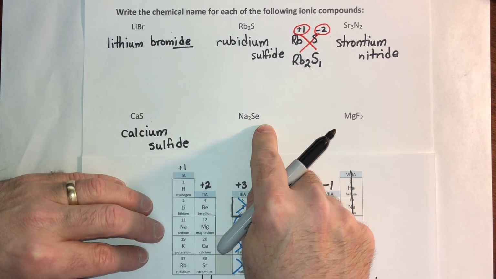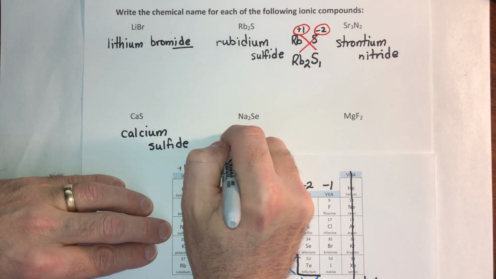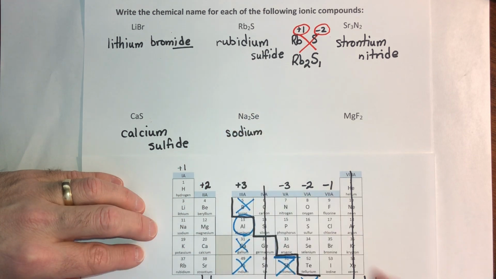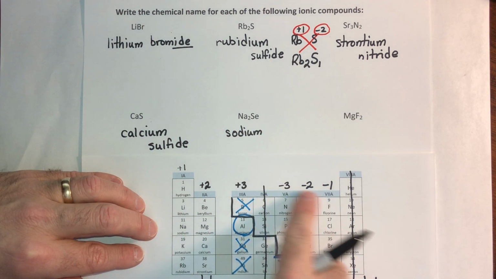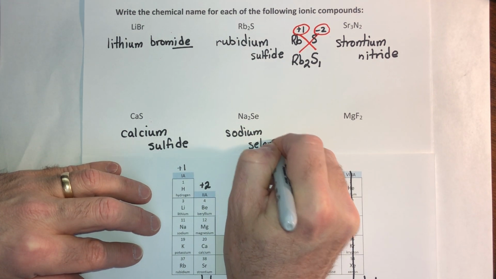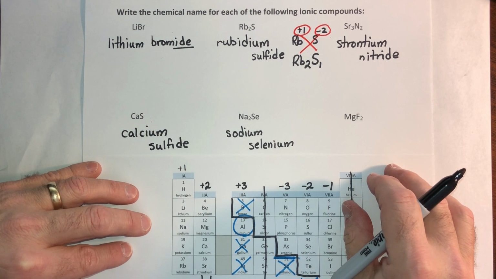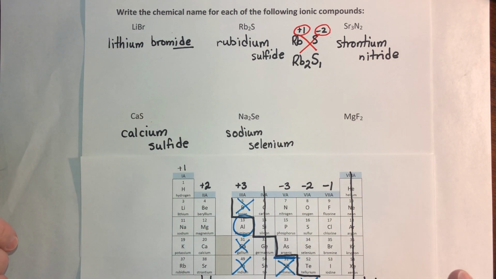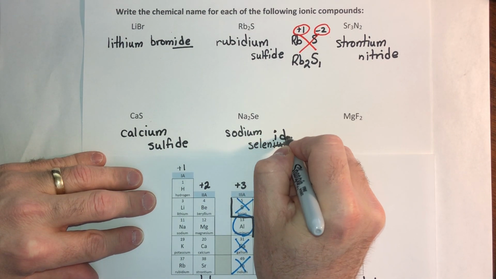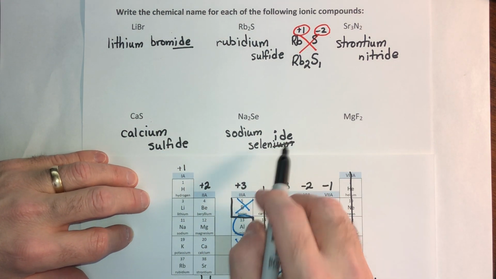Ooh. This one here has something different as well. If I look at Na, Na is sodium. You're going to find that you're going to see a lot of sodiums. We love sodium. But that Se, ooh, Se is a little weird. If I go looking for it, it's selenium. Selenium is its name. But then I have to remind myself, the second name always changes. So it's not selenium, it's selenide. So this would be sodium selenide. Okay, a little bit of a weird name.